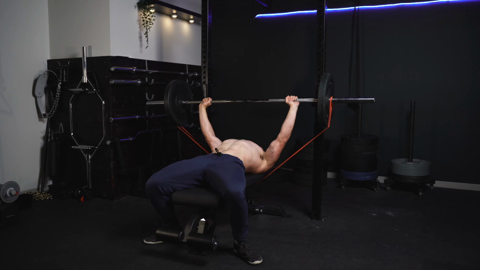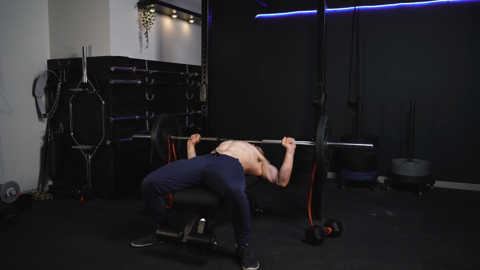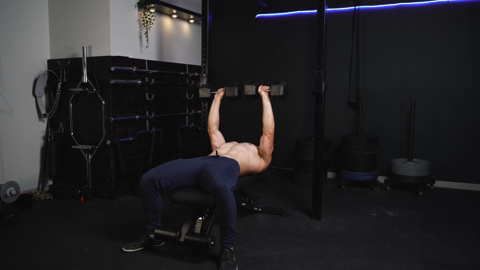Earlier we discussed how the pecs get more loaded as we get closer to end range position, so by having some light band resistance, we can put more emphasis on that. You can do this either with a band wrapping from one end of the bar to the other end while going under the bench, or having two heavy dumbbells anchored down and having bands attached up to each end of the bar. Now, we showed all of this in regards to the barbell bench press, but you can very well apply this to the dumbbell bench as well.